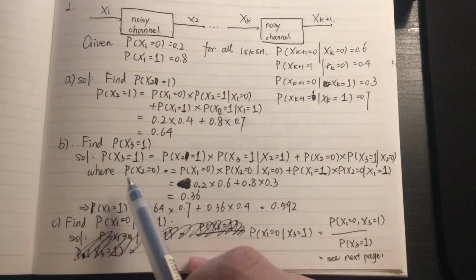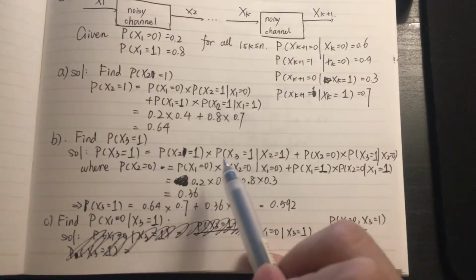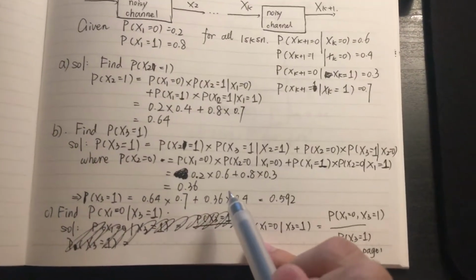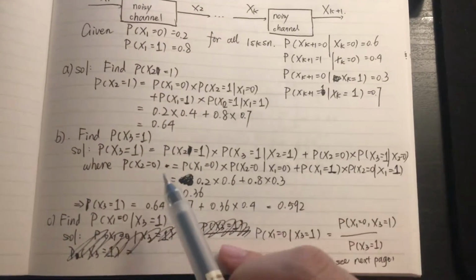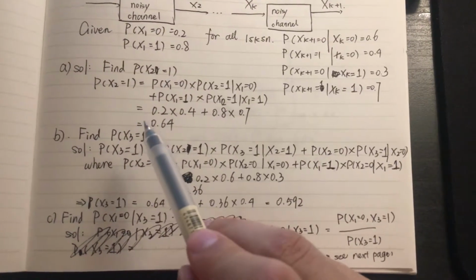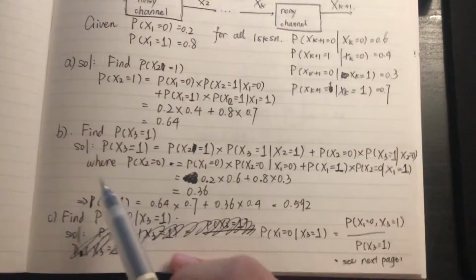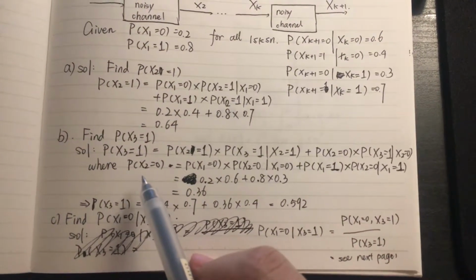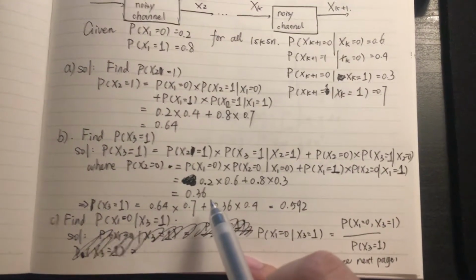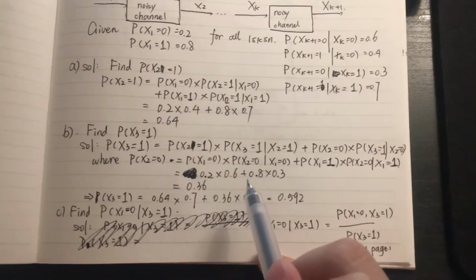Similarly, we can find P(x2 = 0), which is also divided into two situations, but there is an easier way: P(x2 = 0) is 1 minus 0.64, which is exactly 0.36, consistent with the results we obtained here.